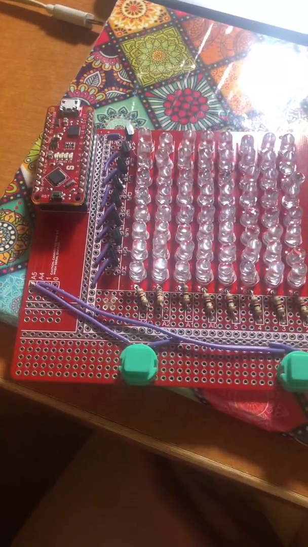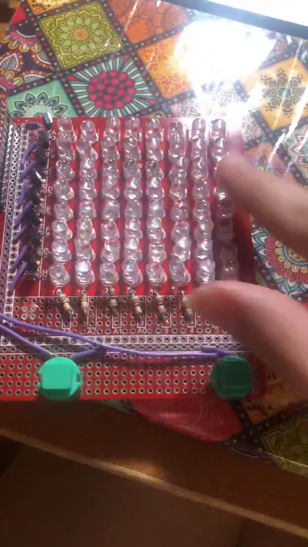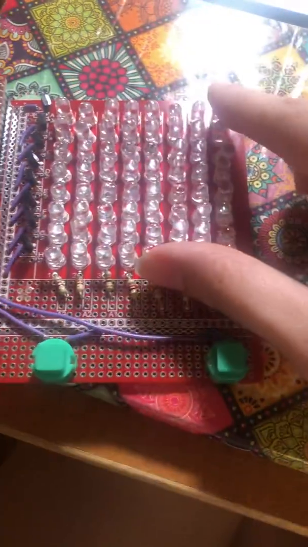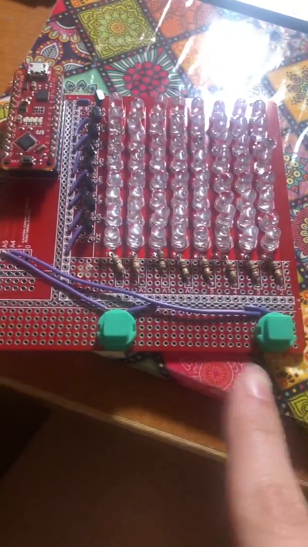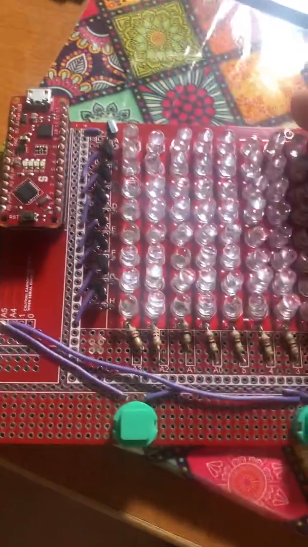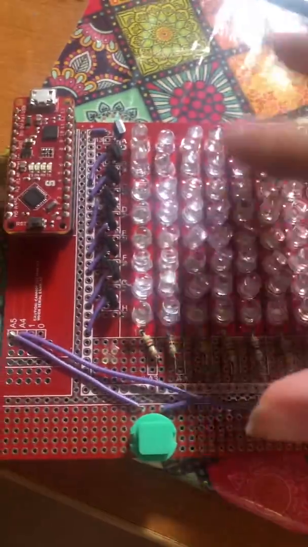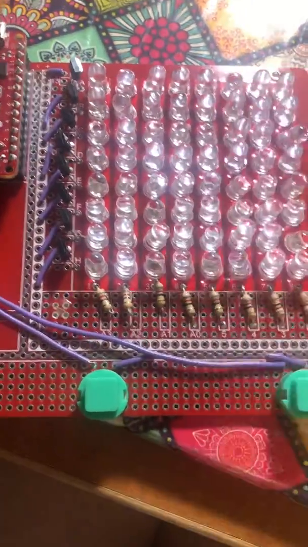This project consisted of two main parts. The first part was to assemble 64 LEDs, 8x8, some PMOS transistors, some resistors. I have two push buttons here and an Arduino. And the main purpose was to understand how to control a high number of objects. Here there are LEDs with an Arduino.